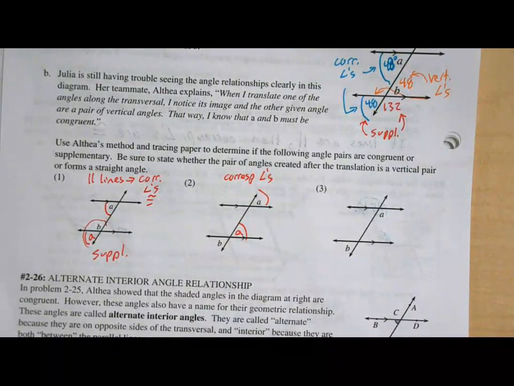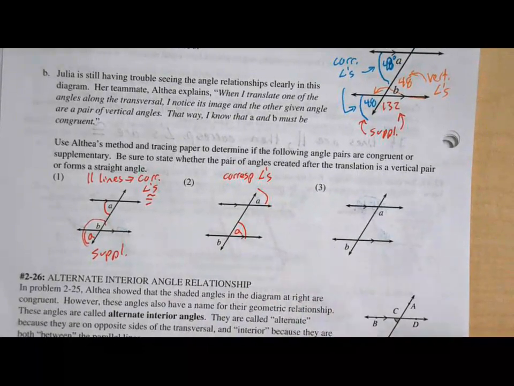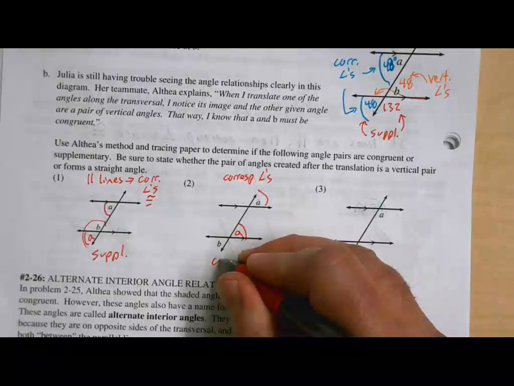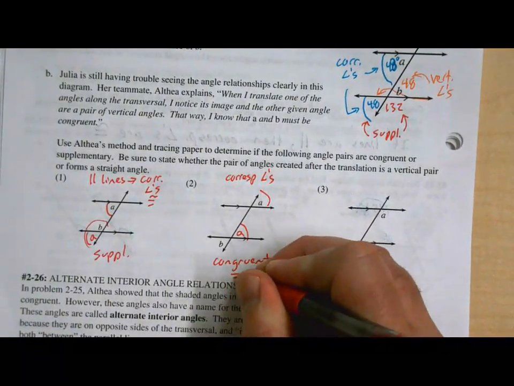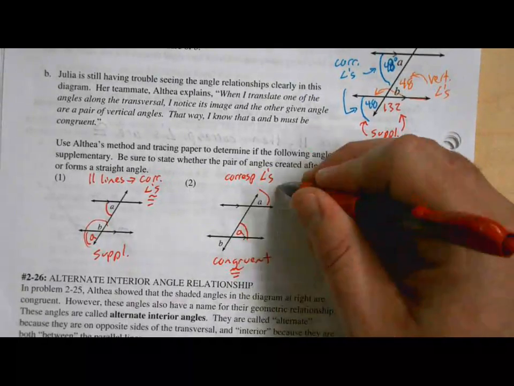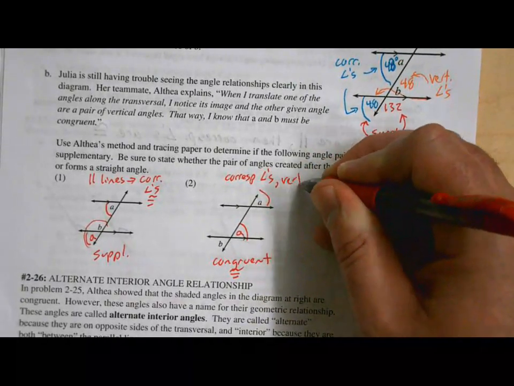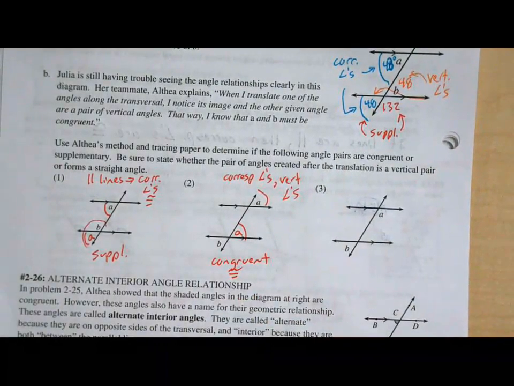And once we get A into this position, what can we say for sure about A and B? I'd say they have to be congruent. I wish I'd just written the congruent symbol. And we've also used vertical angles to do that. A and B would be vertical angles.